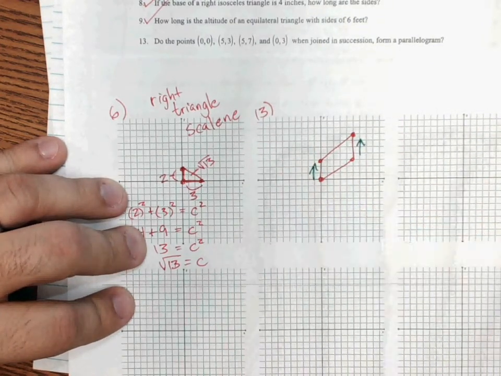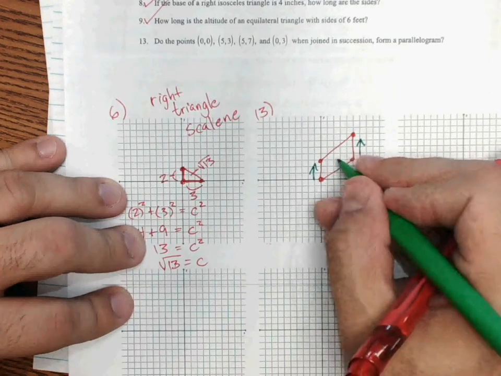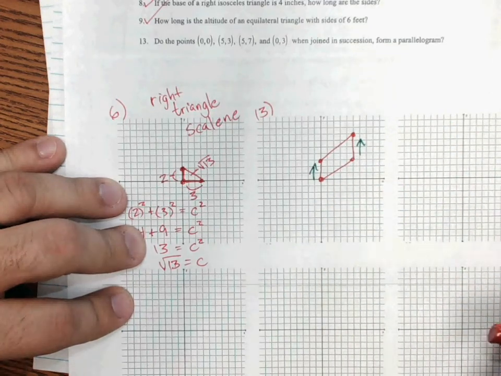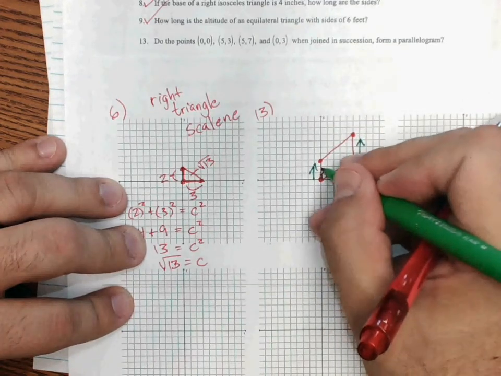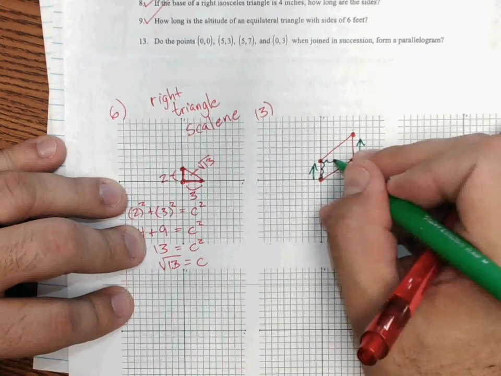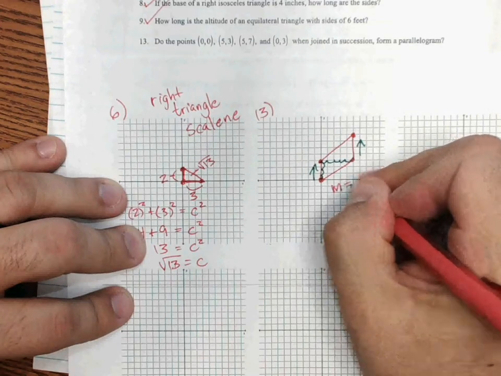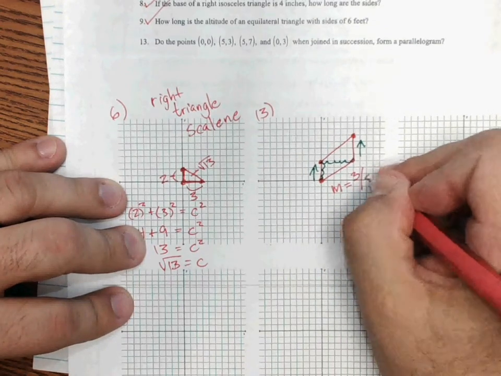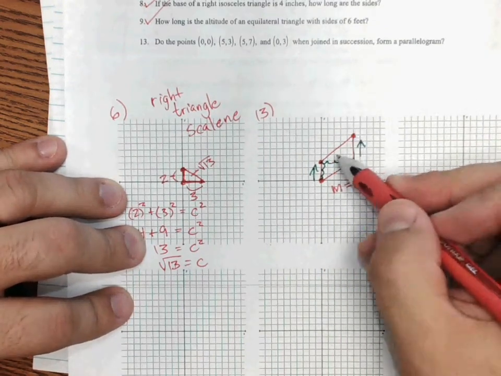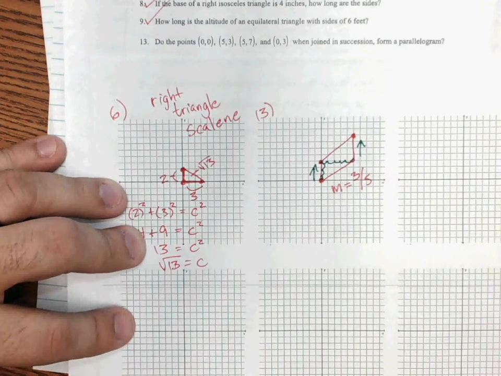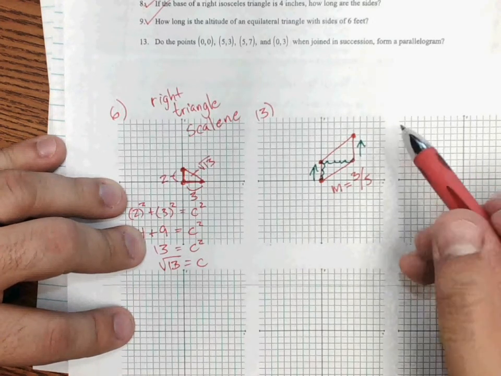The other things we can do, though, are check these 2. So if we do rise over run for these 2 sides, this one goes up 3, 1, 2, 3, and over 1, 2, 3, 4, 5. So the slope for this line is going to be 3 over 5. If the slope for this other line is the same, then we would need to check the distances. Let's go ahead and see.